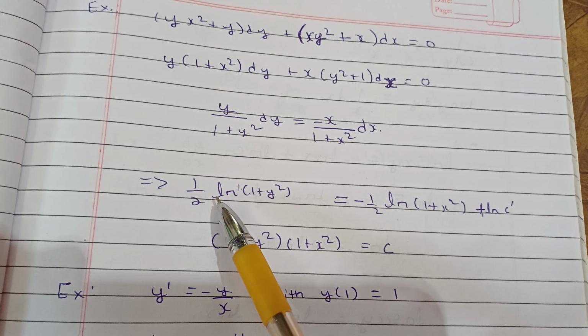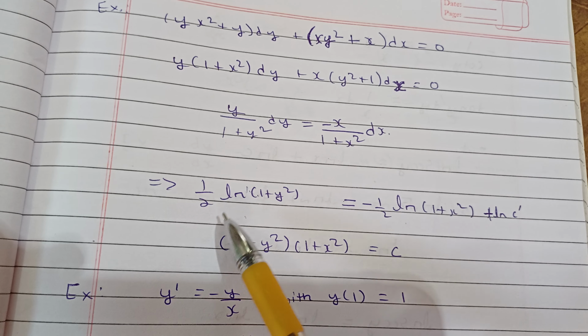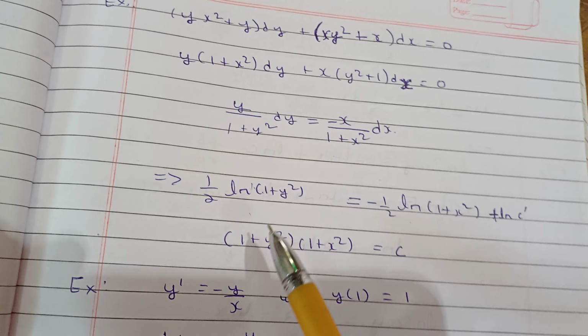Now take this to this side and take 1 by 2 common, and log a plus log b is log ab.